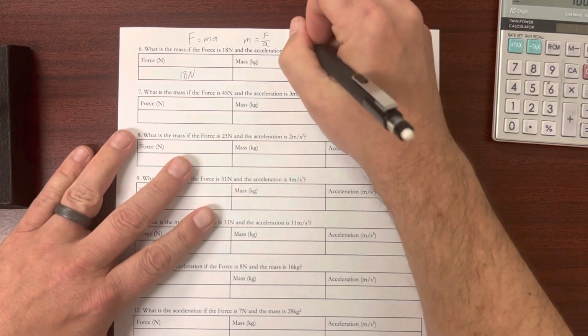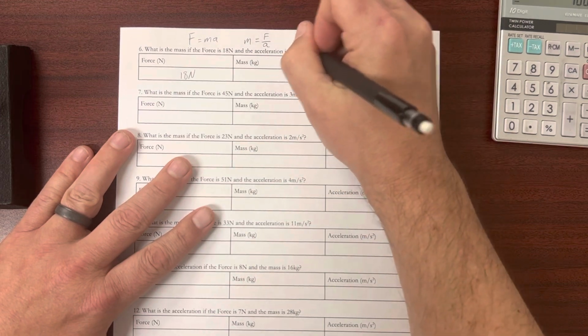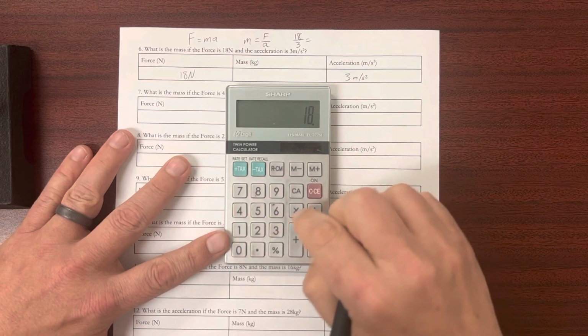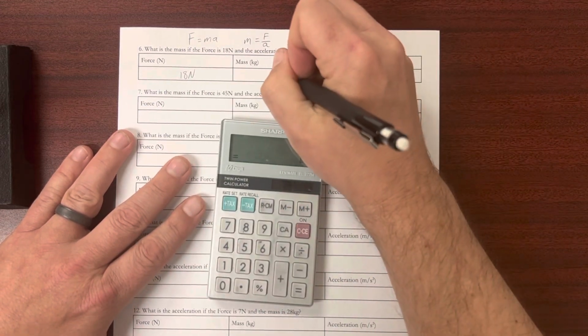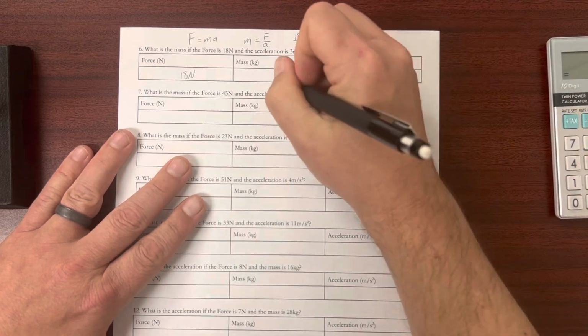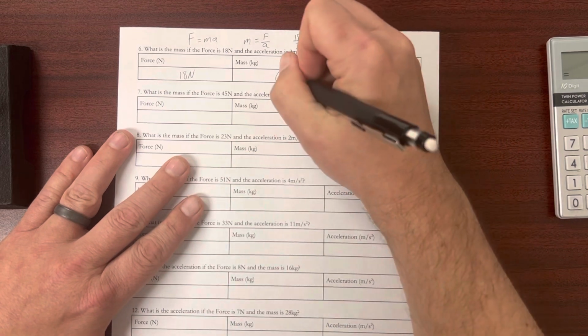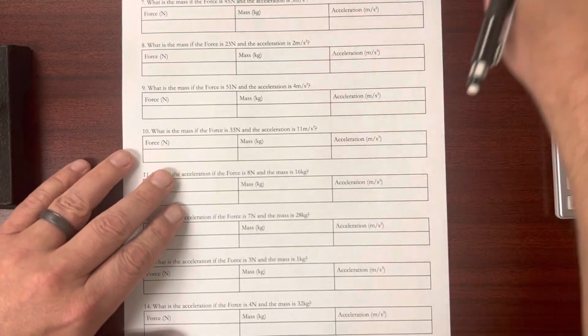So force is 18 divided by acceleration, which is 3, equals, what do we get? 18 divided by 3 is 6. Very easy, 6. And I am not quite done though. I have my mass of 6, but I gotta include my units. Kilograms. All right, one more. We're gonna do one more together.